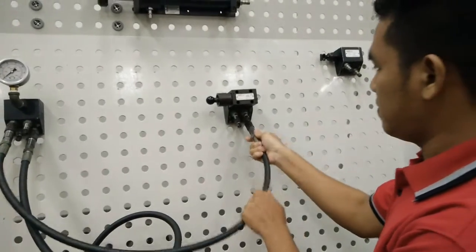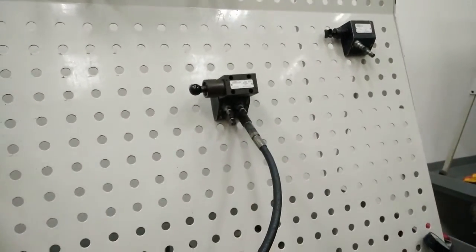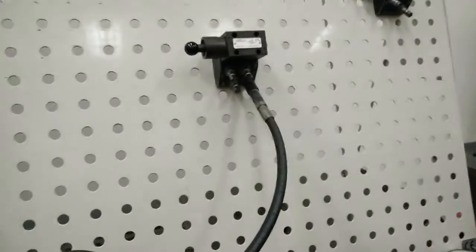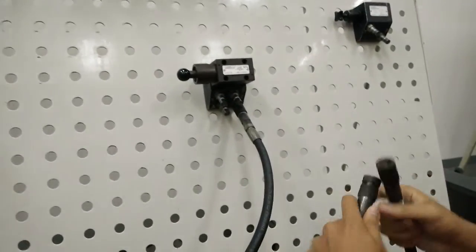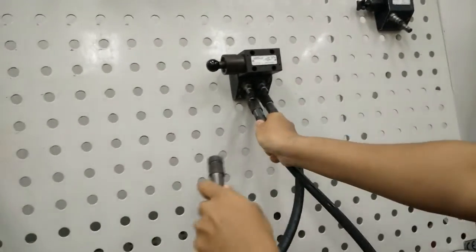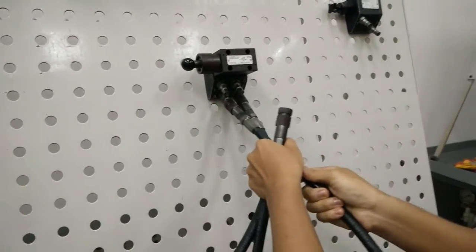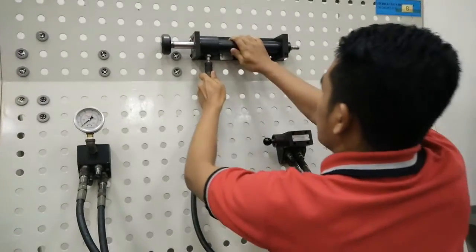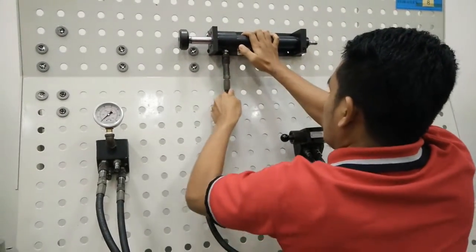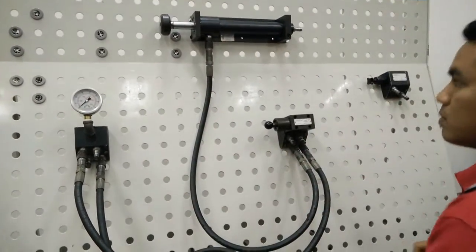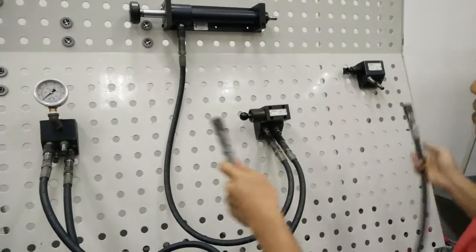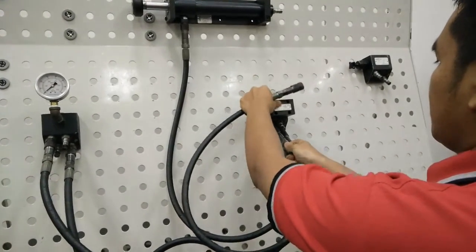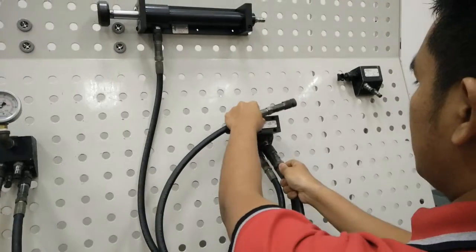This 4/2-way control valve has 4 channels, that is A, B, P, and T. Next, we connect the valve to the actuator and make sure the connection of A and B is correct to prevent reverse direction.